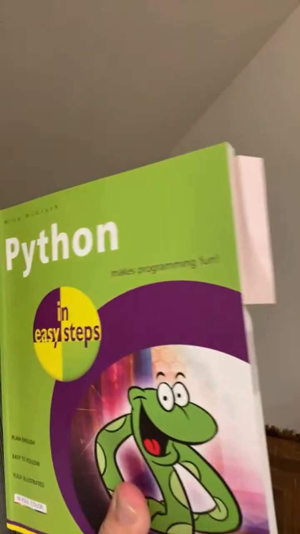Python in Easy Steps. I don't know if you can see it. Can you see it? This one is good. It's easy if you want to learn Python.